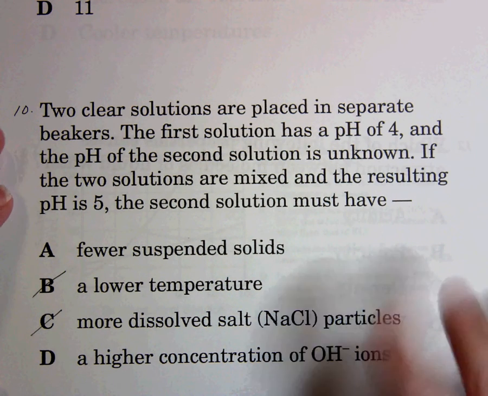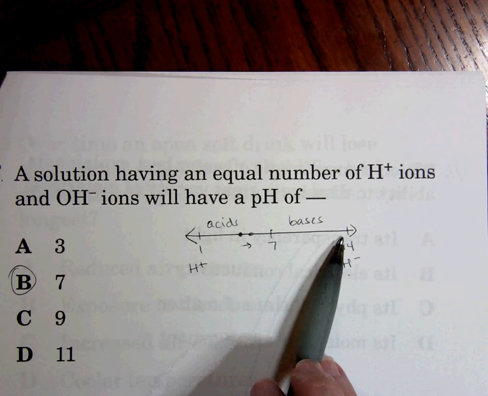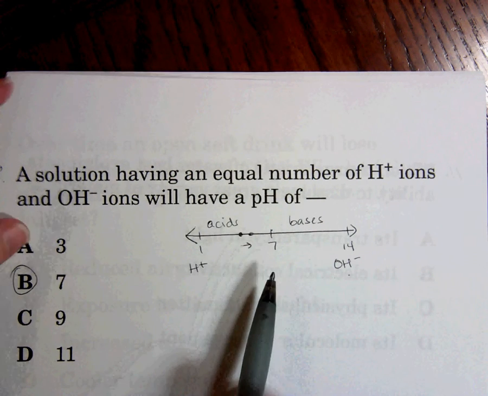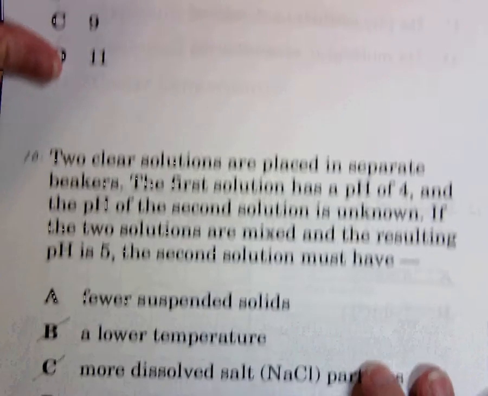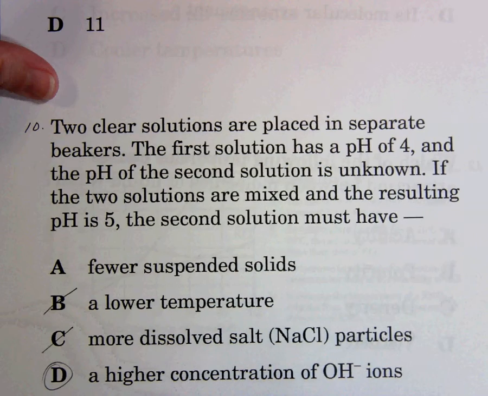My OH negative, remember, takes me more toward the bases end, and that's where I went, is more toward the bases end of my pH scale. So D is my correct answer.